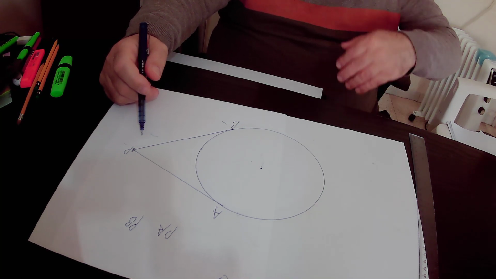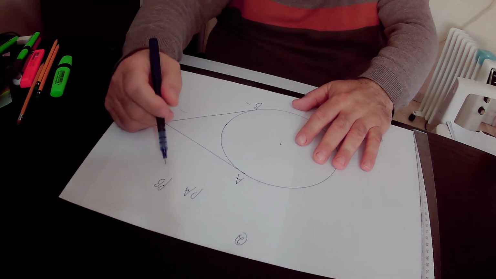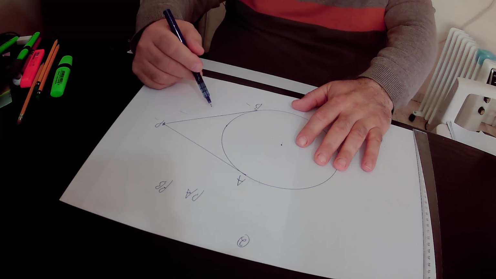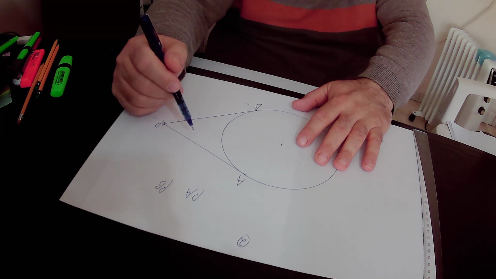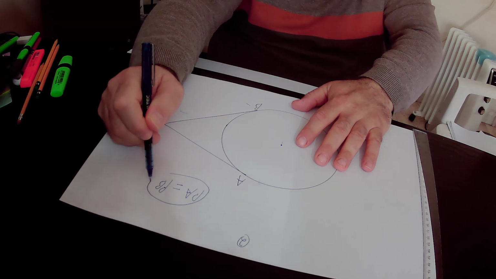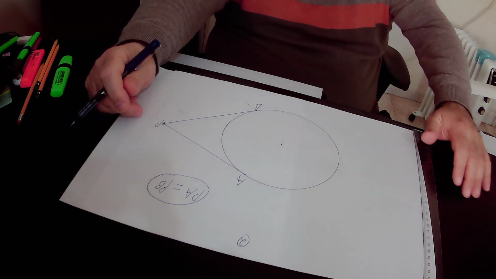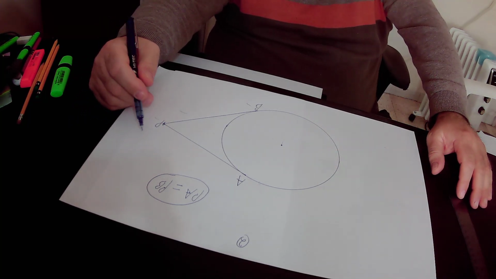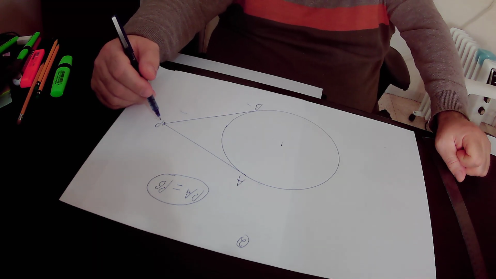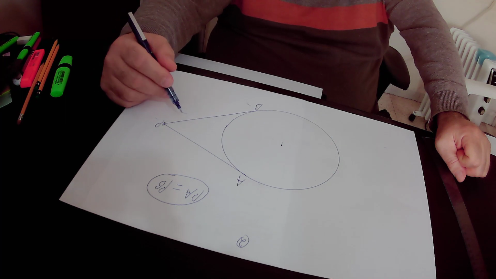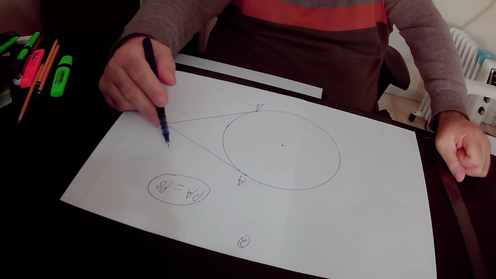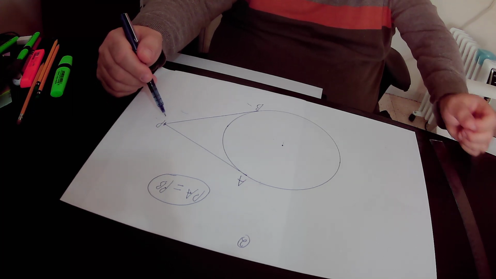That is to say, the length of the first tangent is PA, the length of the second tangent is PB, and according to rule number 1, those two lengths are equal to each other, that is to say PA is equal to PB. So whenever you have two tangents from a common external point to a circle, like in this drawing, then the lengths of those two tangents will be equal to each other. In this case, PA will be equal to PB.